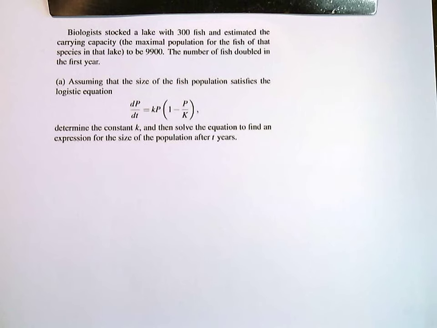And this is a separable differential equation, but you have to do some partial fraction decomposition and integration to get the solution. But the solution's in your text in this section, so if you're interested in the derivation of this, you can go through your text. If you have questions, you can email me.